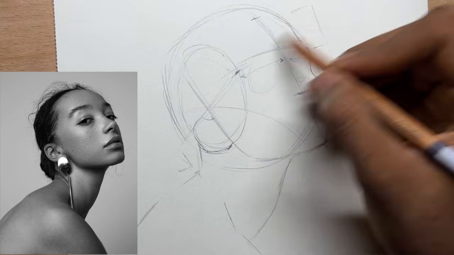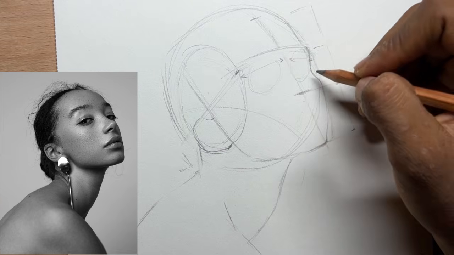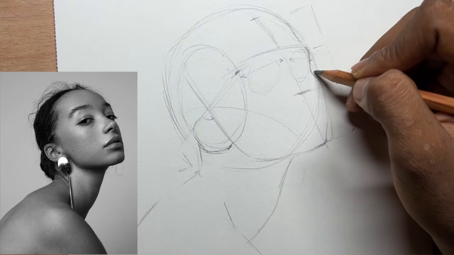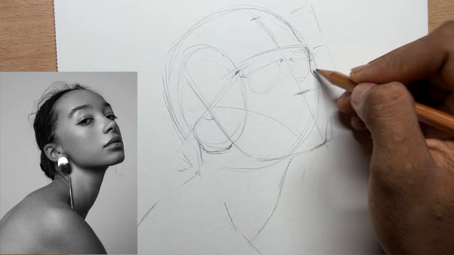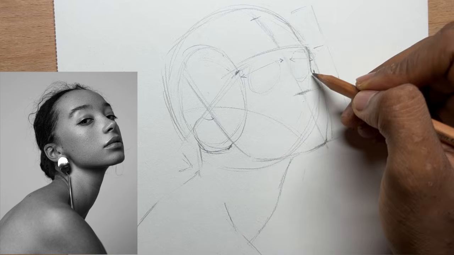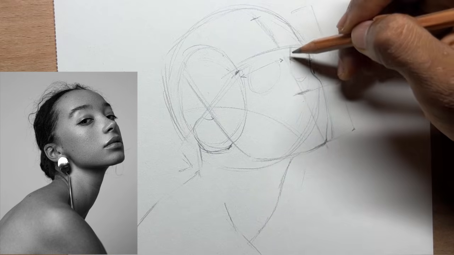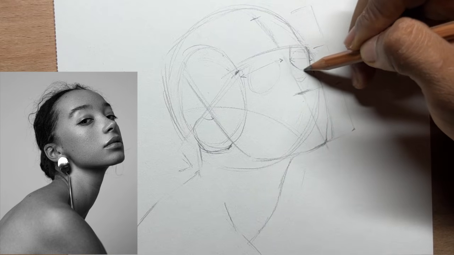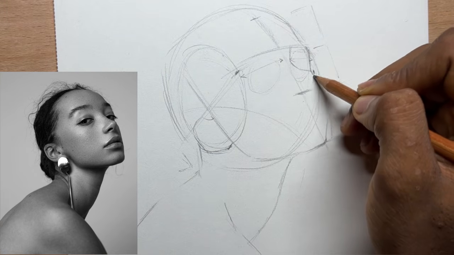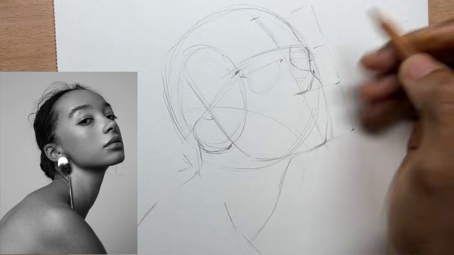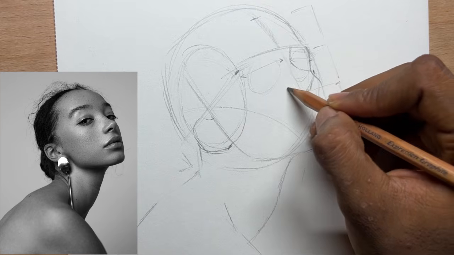Now let's start with the most important part, the nose. So I'm gonna place a dot here, a landmark for my basic proportions of the nose. So we're gonna put this here for the tip of the nose. And now we're gonna just draw the bridge of the nose like this. You can see the other end, the other corner of the nose.